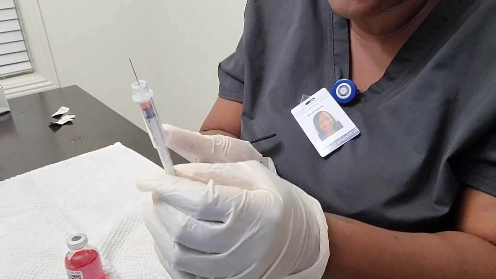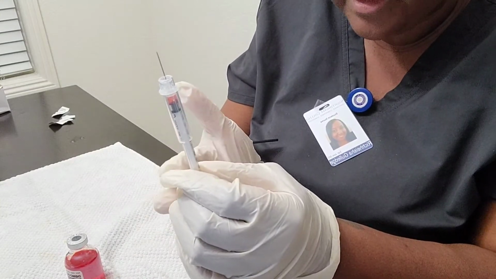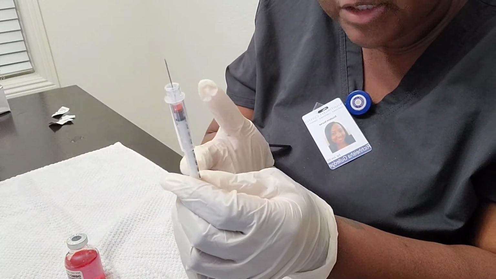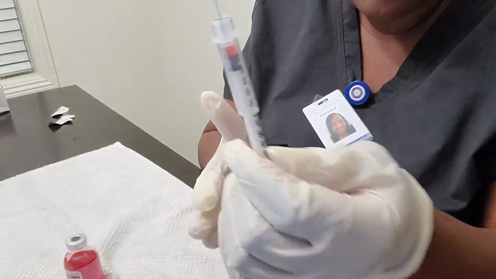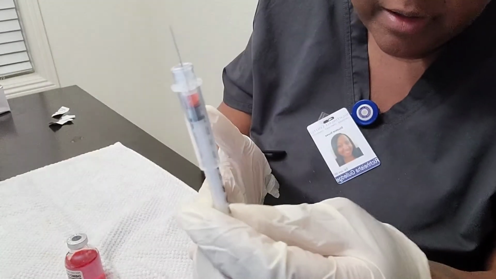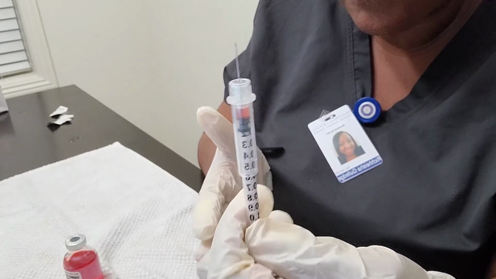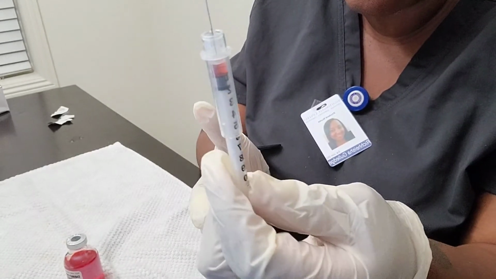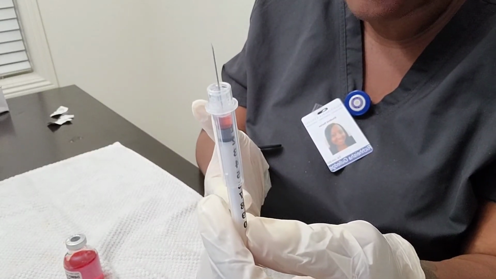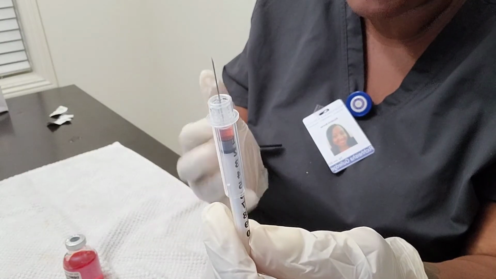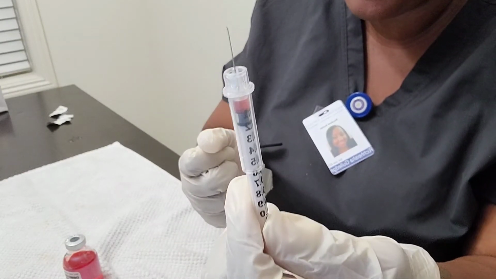Okay, so then I will go ahead and just verify again the right dose that's inside, which is 0.1, and also verify that I have the correct medication and the correct dose.